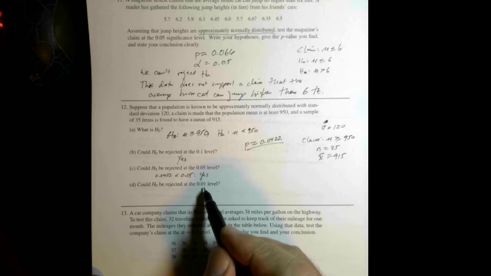Yes. Can we reject it at the 0.05 level? Yes. We still have 0.0422 less than 0.05, so yes, we can. Can we reject it at the 0.01 level? No. This number 0.0422 is not less than 0.01, so we could not reject it at the 0.01 level.